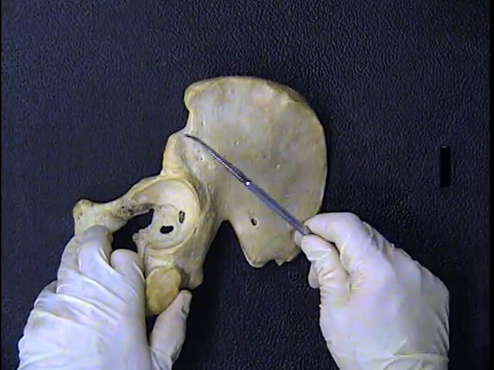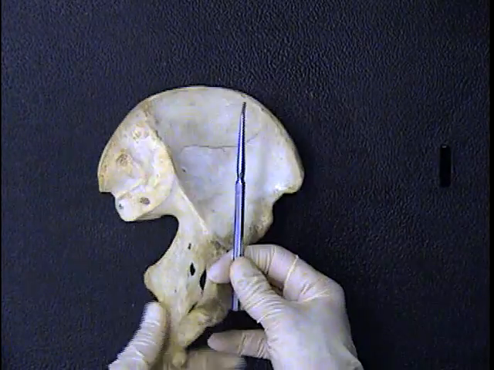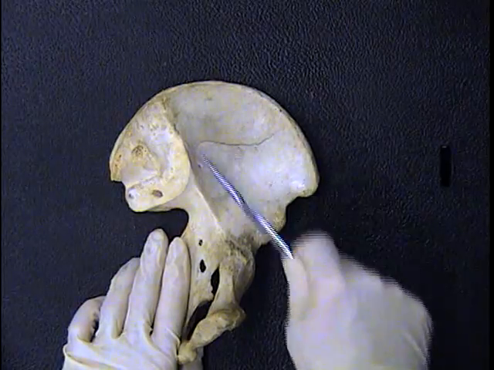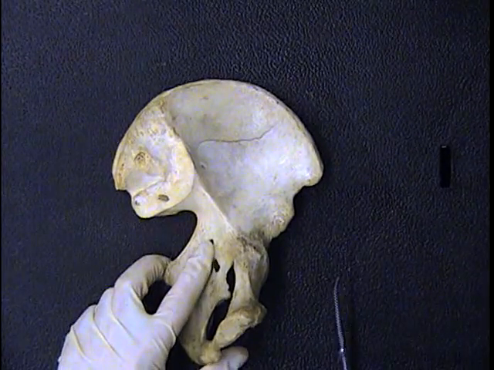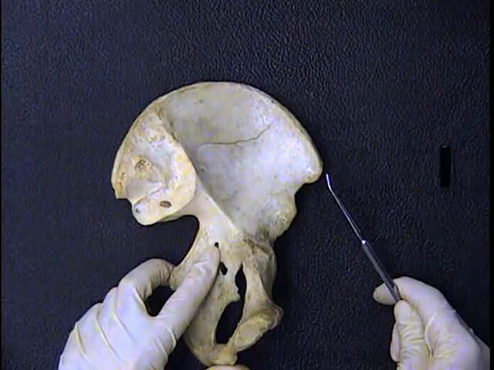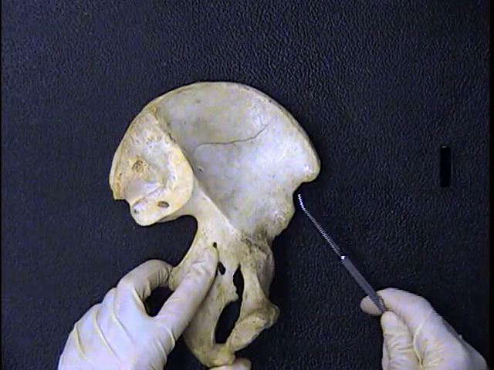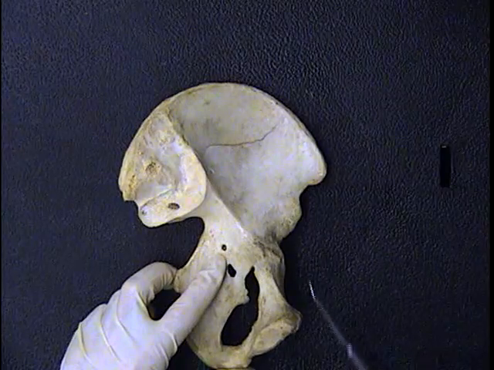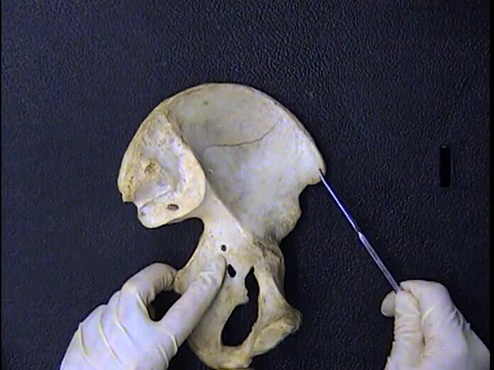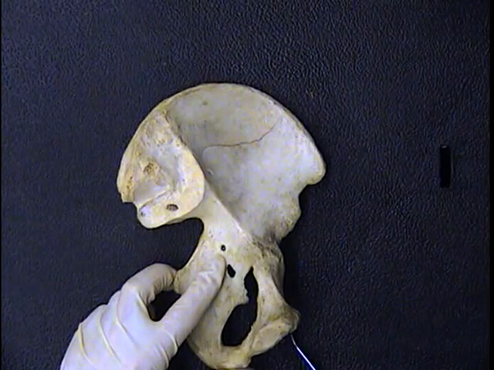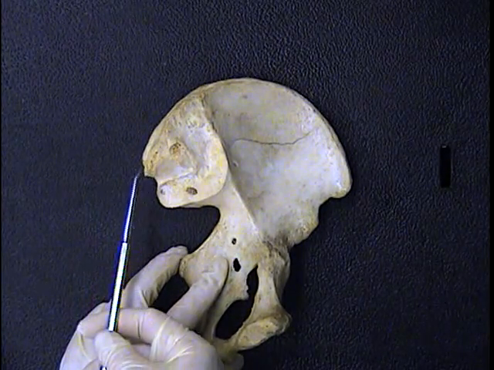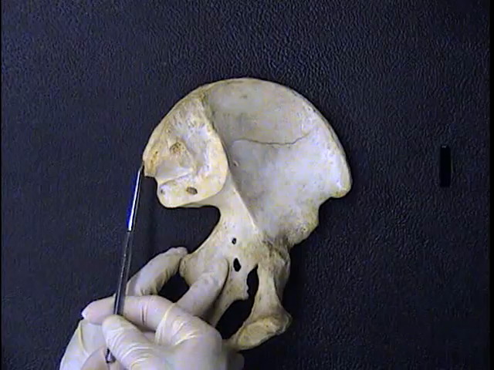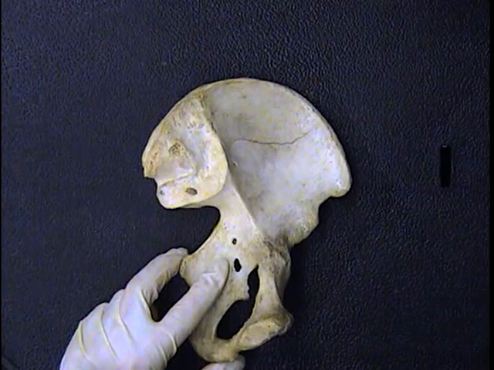So if we go from our gluteal surface over to our iliac fossa, we see a couple more features on the iliac bone. Anteriorly, we see the superior and inferior iliac spines. Posteriorly, we also have the superior and inferior iliac spines.